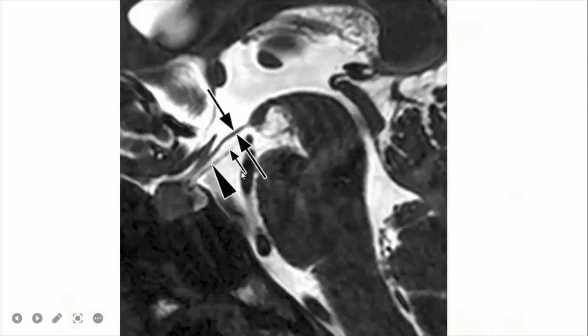On an MRI, it is visualized like this: this dense, hypointense structure is the diencephalic membrane, whereas this lighter structure below it is the mesencephalic membrane.